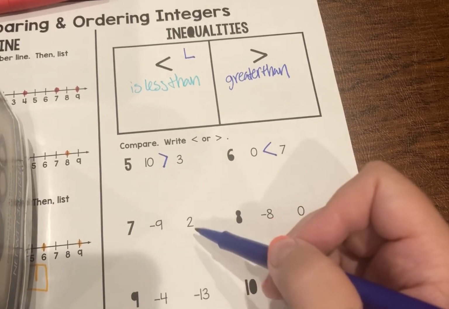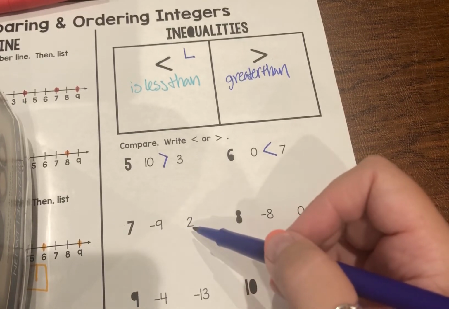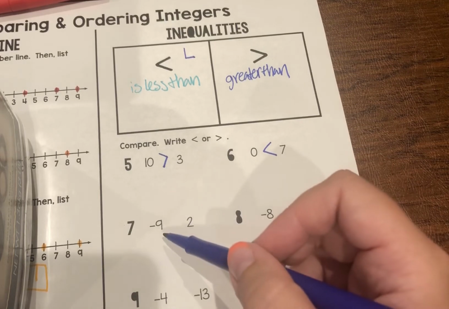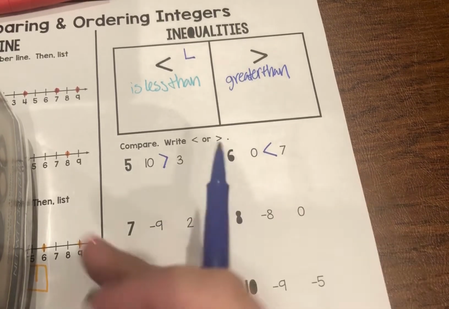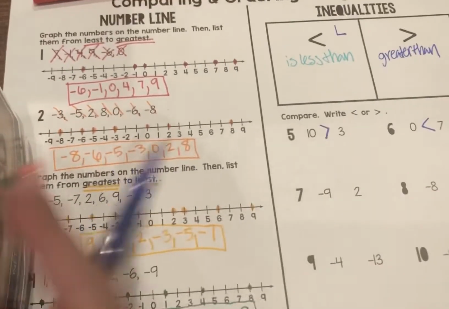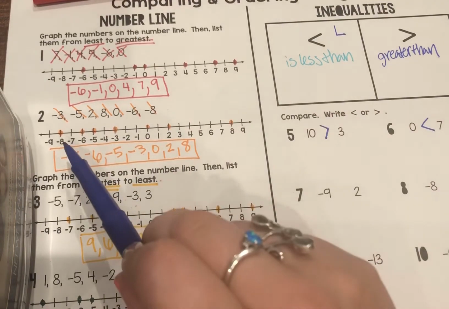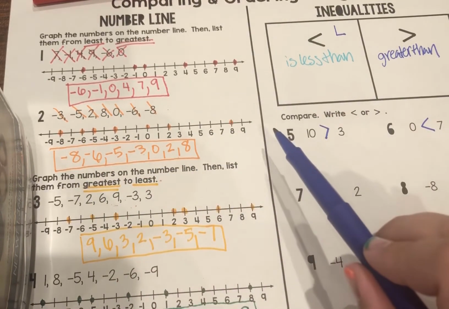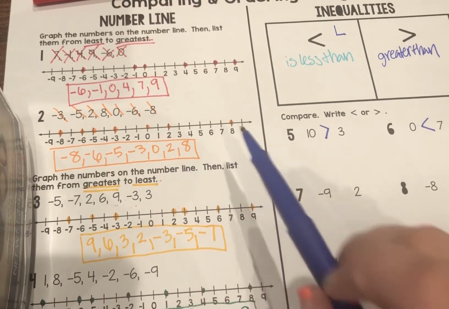What's bigger, -9 or 2? If you said 9, remember that positive numbers are always bigger than negative numbers, because you'd rather have money than owe money. Or if we go back to our number line, the further left we are, the smaller the number, right? It goes small to big. Okay, so smaller is here. All the negatives are smaller than any positives.